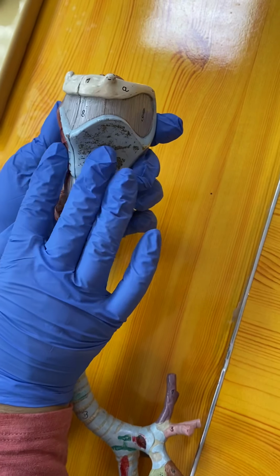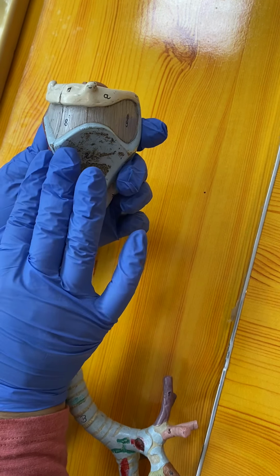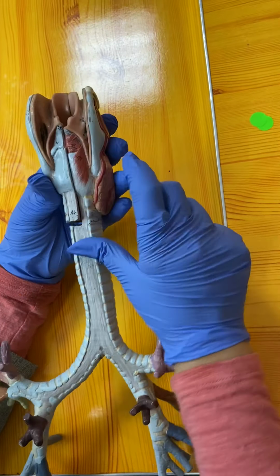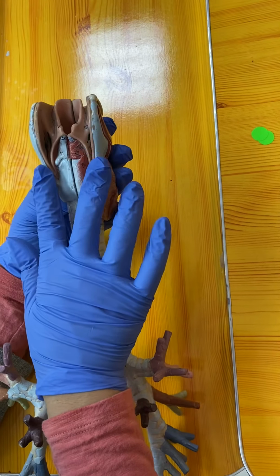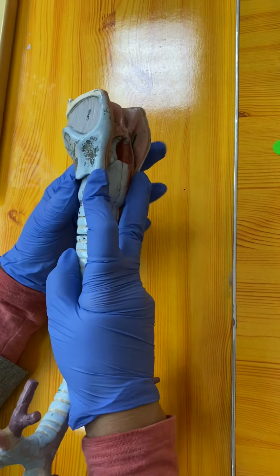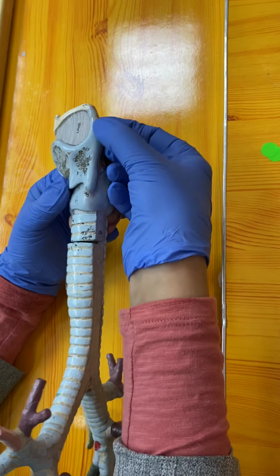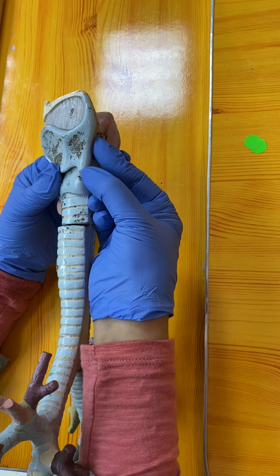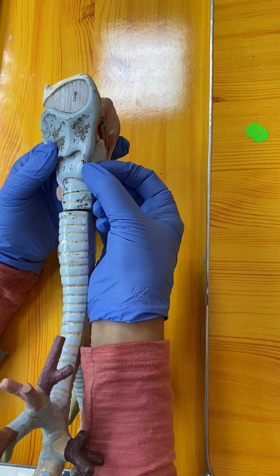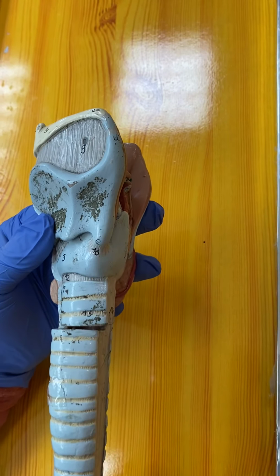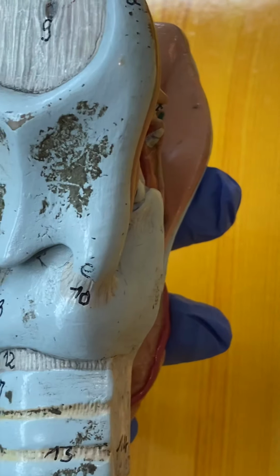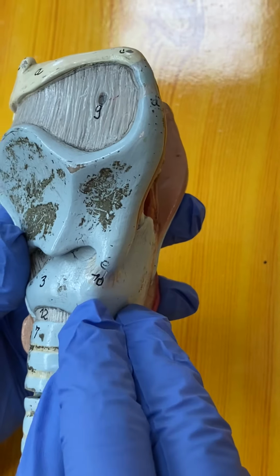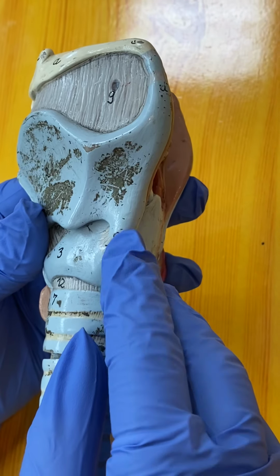Now talking about the thyroid cartilage, anteriorly the two laminae are fusing. If you look at the posterior aspect of the thyroid cartilage, the laminae are free. They are seen as an upper horn or the upper cornu, and a lower horn or the lower cornu. So you can appreciate this number 10 here. This is a ligament between the cricoid cartilage and the thyroid cartilage.